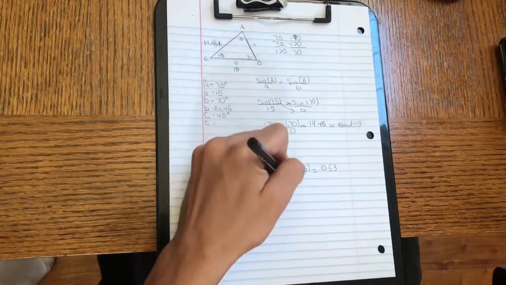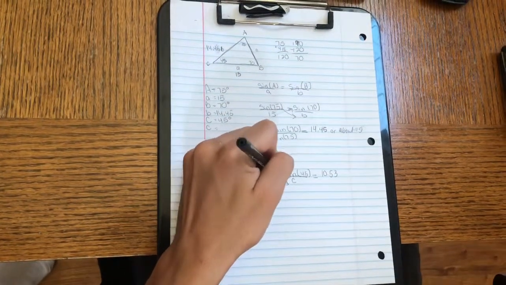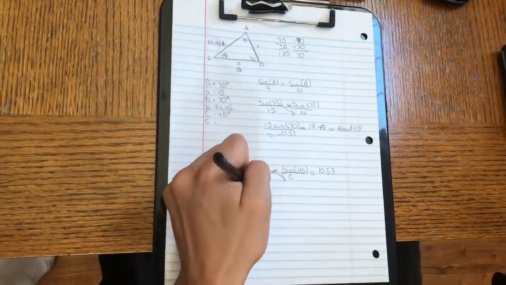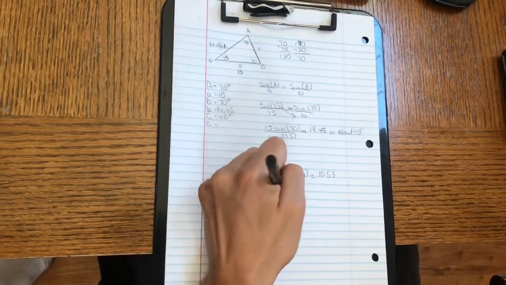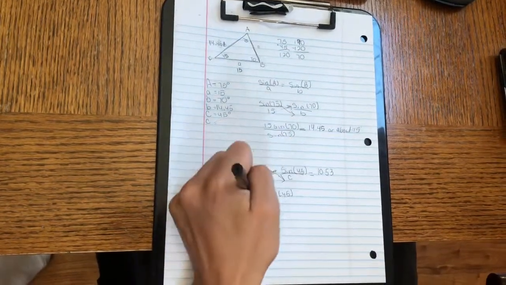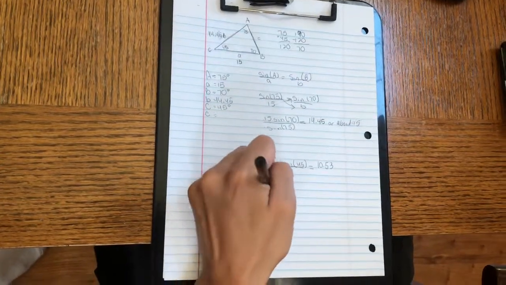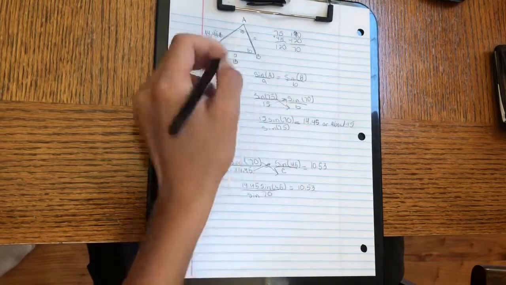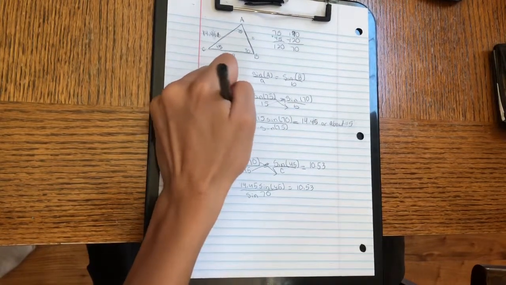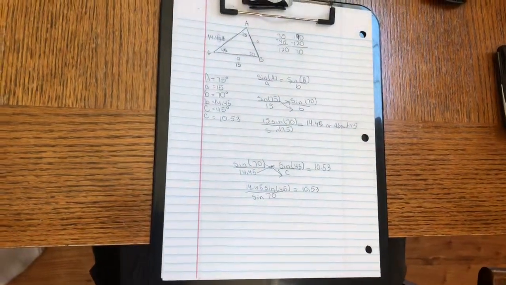So what we're going to do is move them down and move it up. So you're going to get 14.45 sine 45 over sine 70, and that should equal about 10.53. And that is how you use the law of sines.